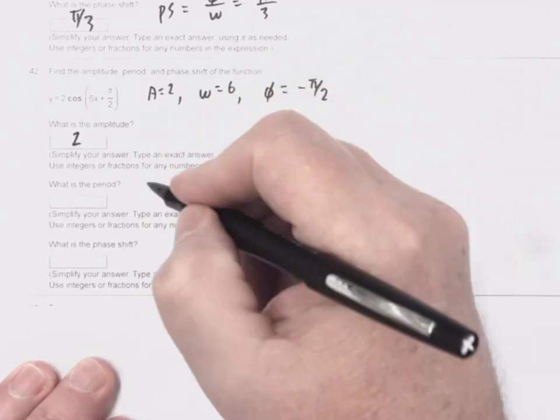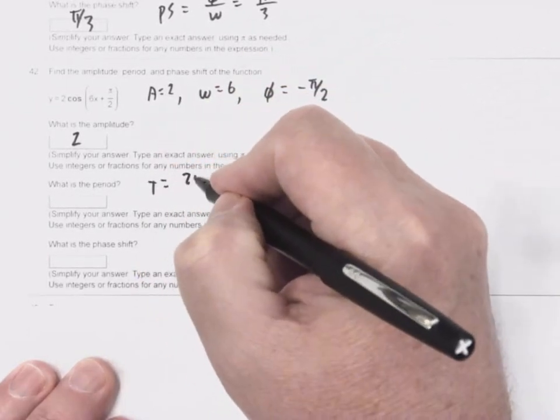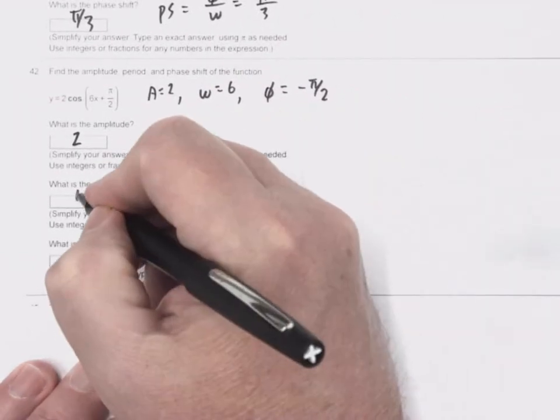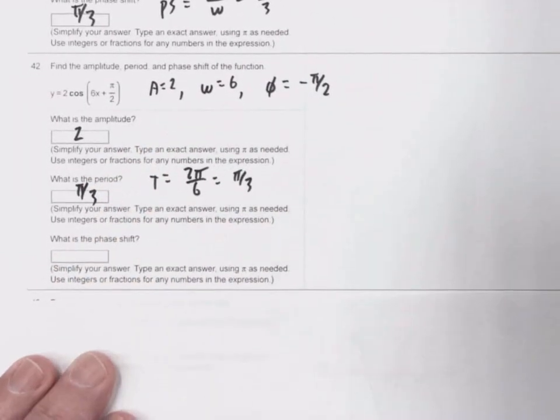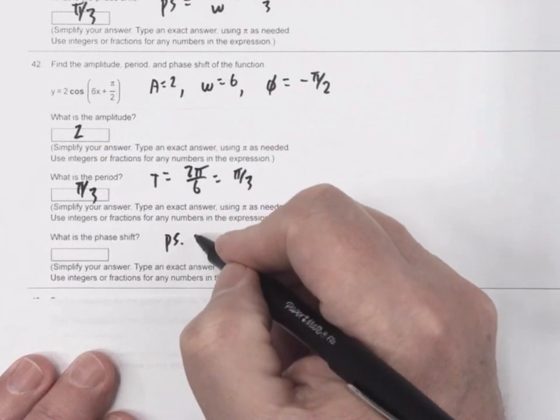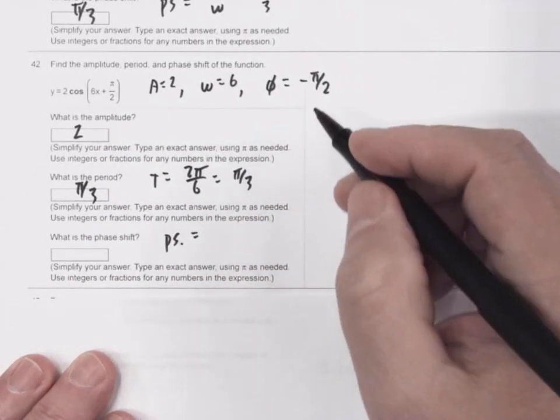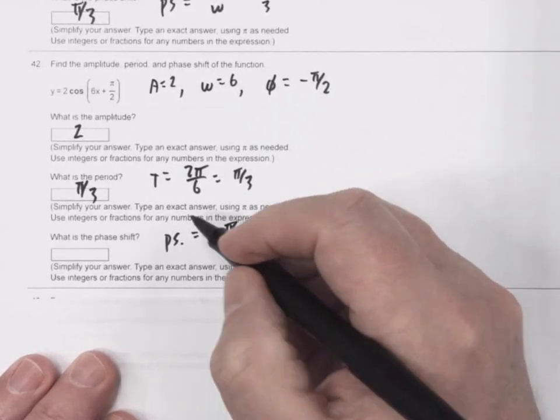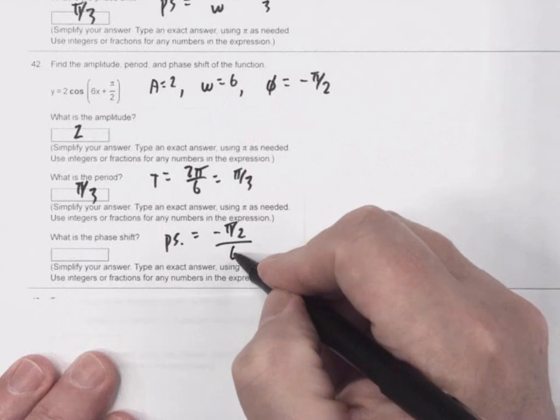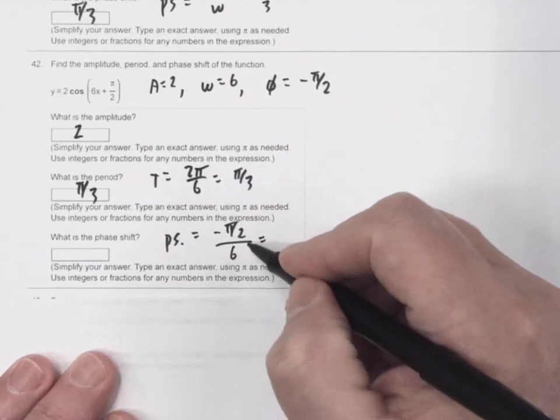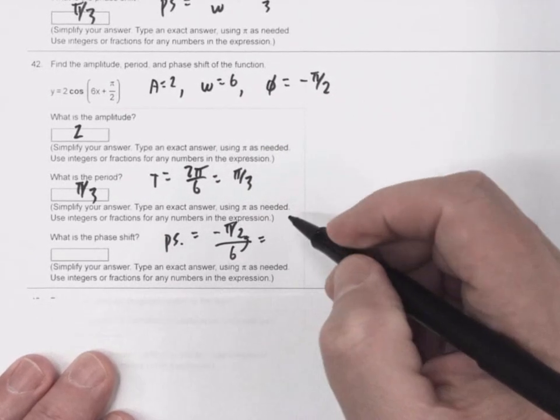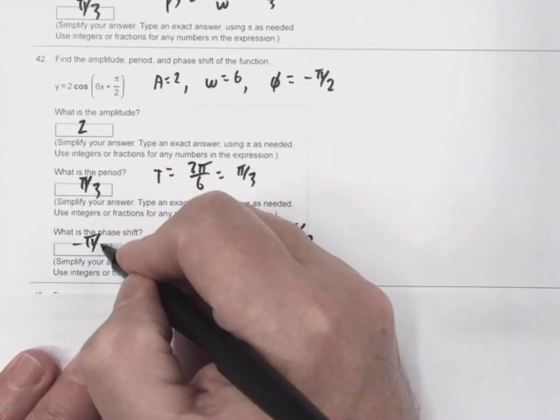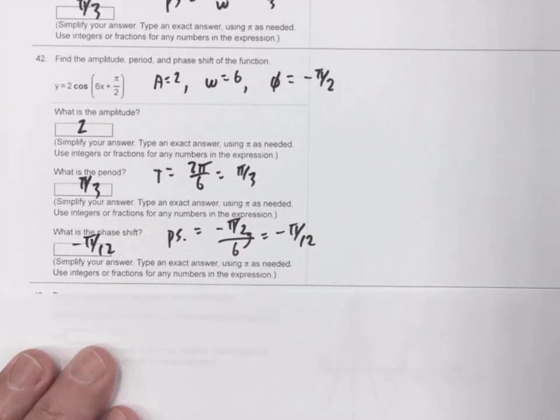The period is 2 pi over omega, which reduces to pi over 3. And the phase shift, it's phi, negative pi over 2, over omega. Omega is 6. Simplify this complex fraction, the 6 goes down here in the bottom. It should be negative pi over 12.